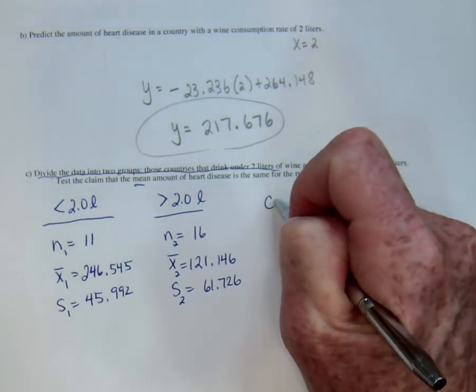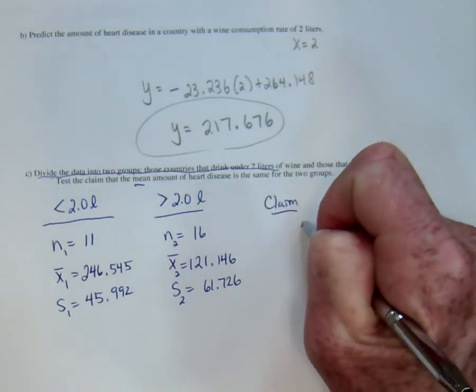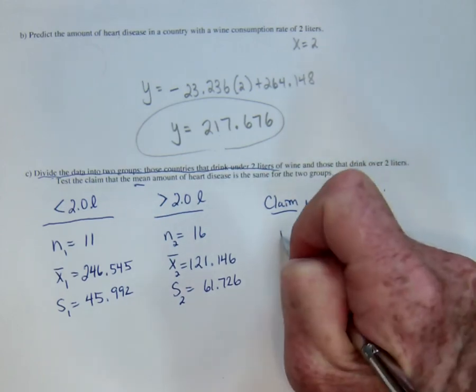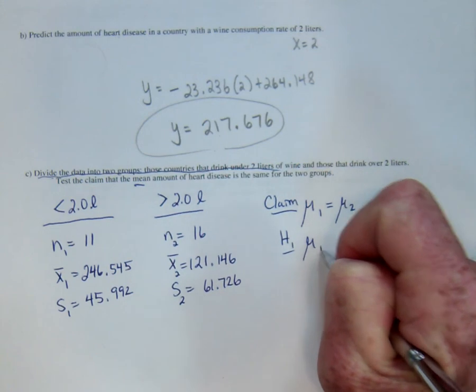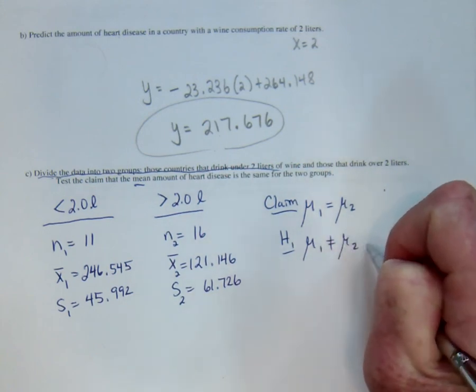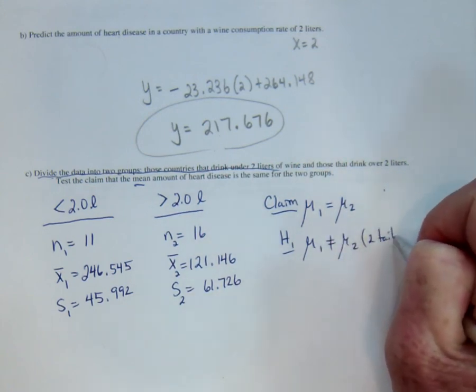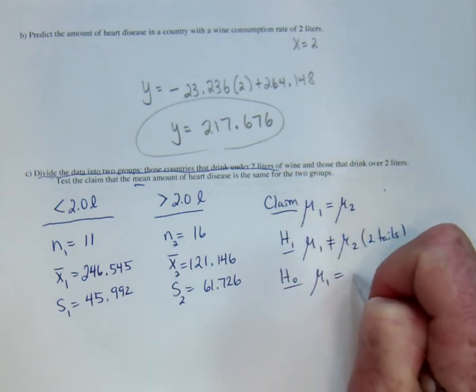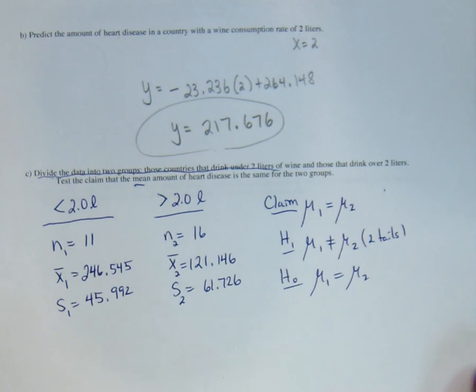Okay, so then test the claim that the mean is the same for the two groups, which means that the alternate is not equals. That's going to make this a two-tailed test. H sub O always has equals.